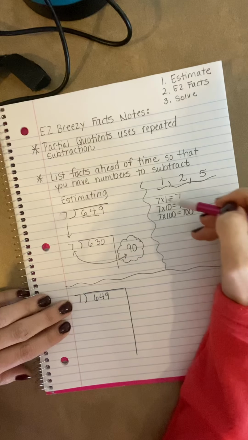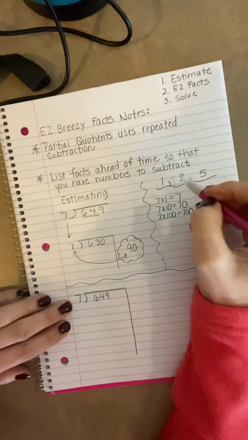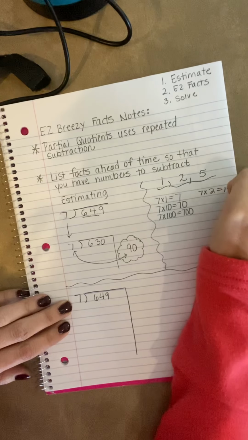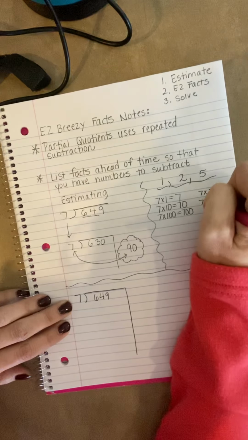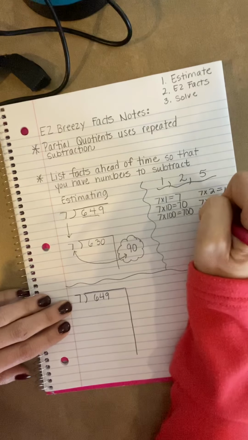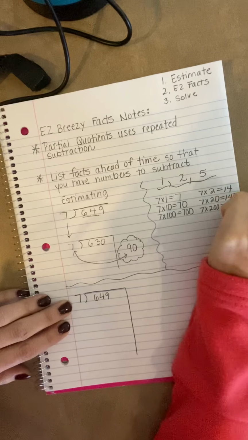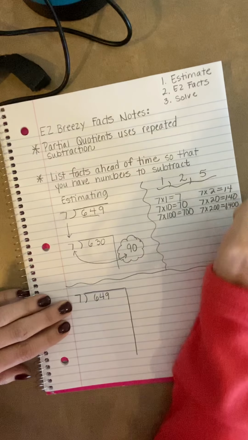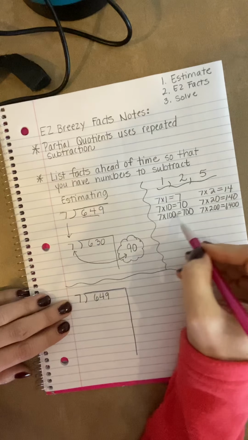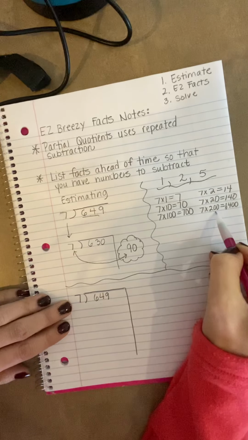And I did 1, 10, 100. I now do 2s. 7 times 2 is 14. 7 times 20 is 140. 7 times 200 is 1,400. Now I've done my 1s, 1, 10, 100, and 2s, 20, 200. Do you see the pattern here?